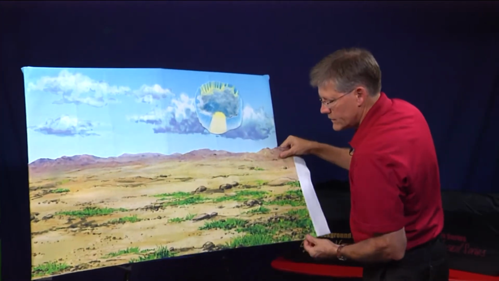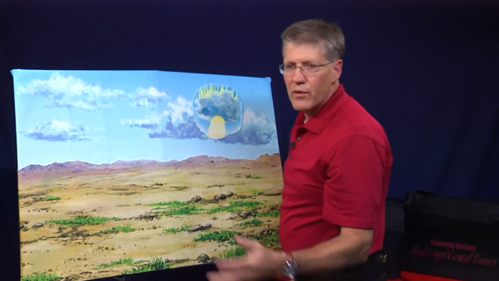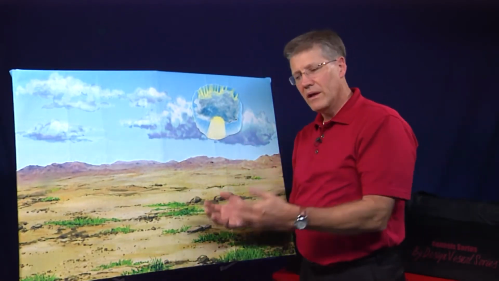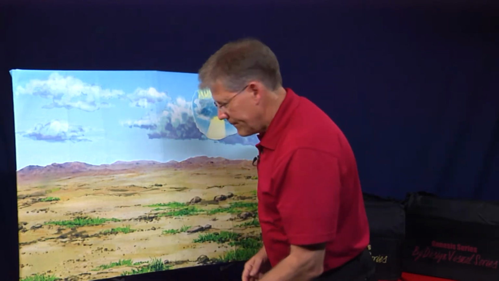You can bring it across. And all of the other overlays that I just showed you, the rock formation, the cliff, the road, all of these things can be used with either background, all right?